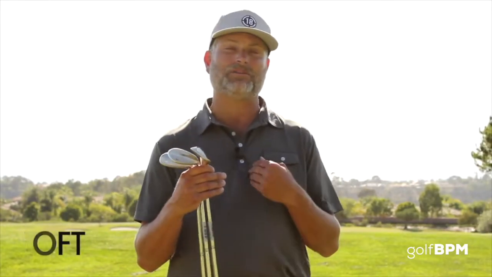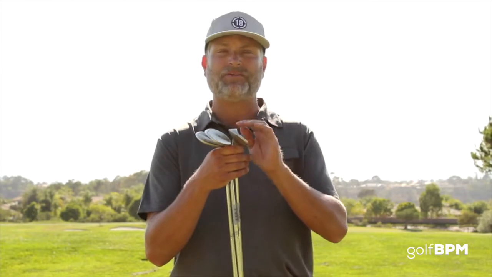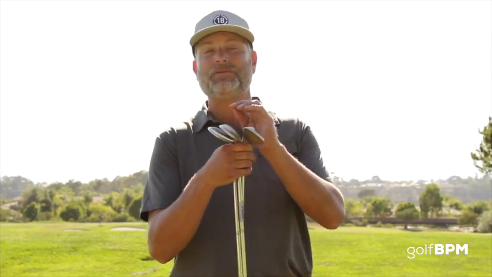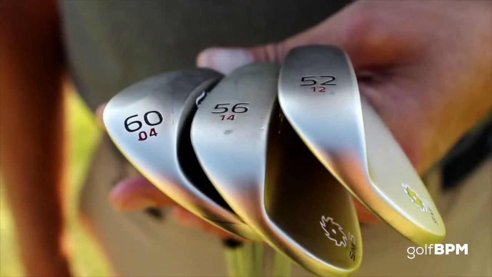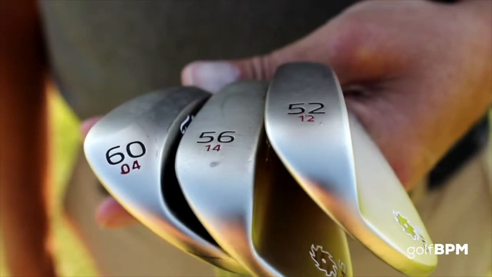Okay, so let's go over loft. I was told years and years ago by my mentor, Carl Welty, that all great players have roughly 4 degrees of separation in between their wedges. So I start with my standard stock pitching wedge at 48 degrees of loft. Then I move to my gap or approach wedge at 52 degrees of loft. And then I move to my sand wedge at 56 degrees of loft. And then, obviously, for those that can do math, my lob wedge will have 60 degrees of loft.